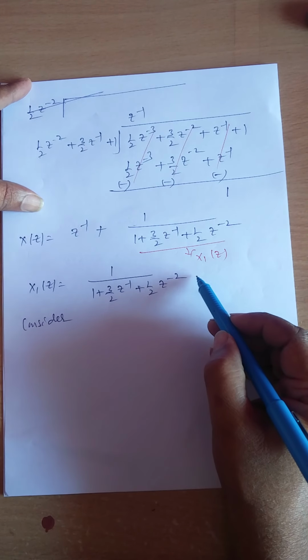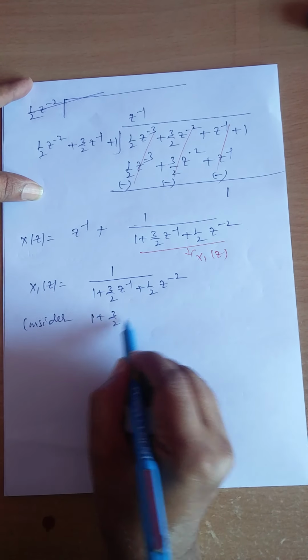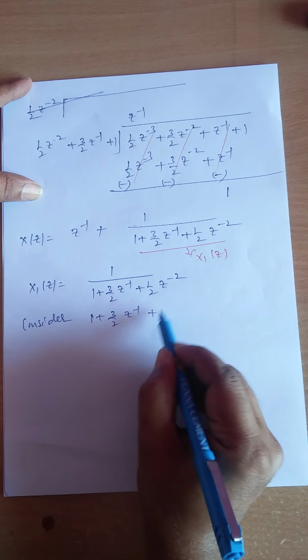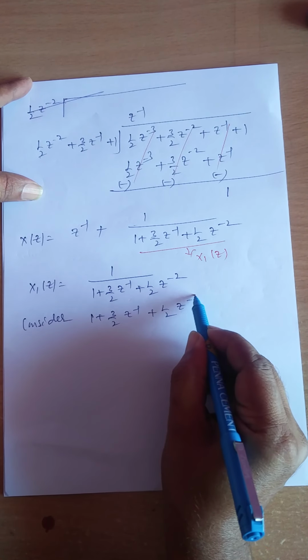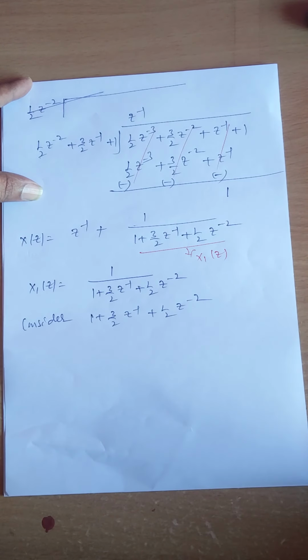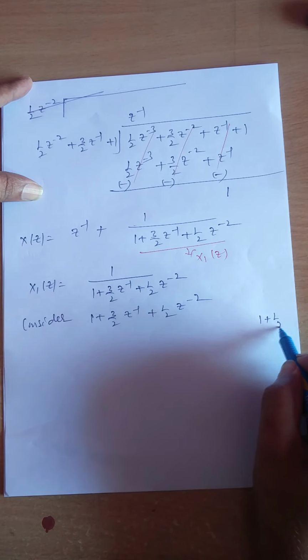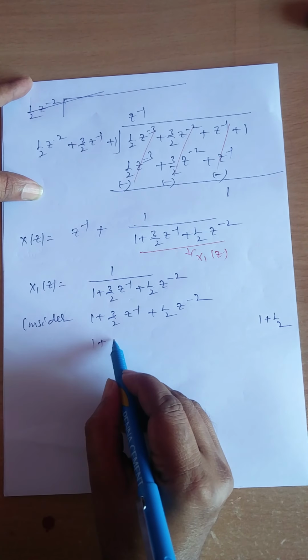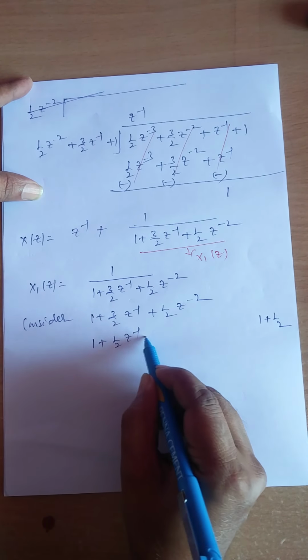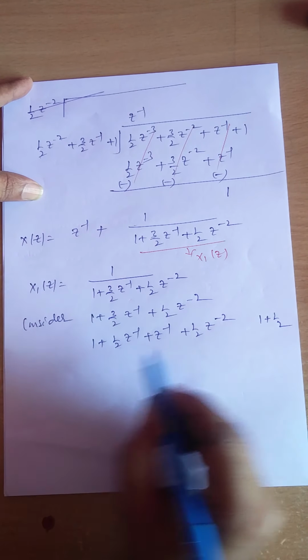Now we can go for the partial fraction expansion method. That is 1 plus 3 by 2 z inverse plus 1 by 2 z to the power of minus 2. Now its factors: 3 by 2 can be written as 1 plus 1 by 2, that is 1 plus 1 by 2 z inverse plus z inverse plus 1 by 2 z to the power of minus 2.